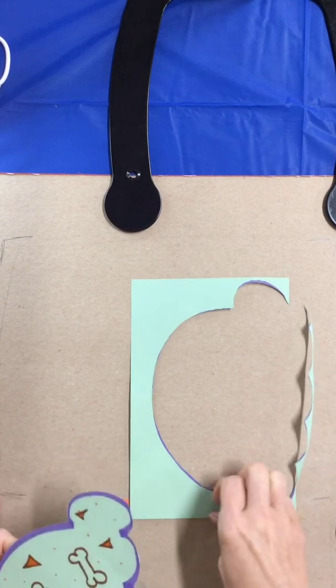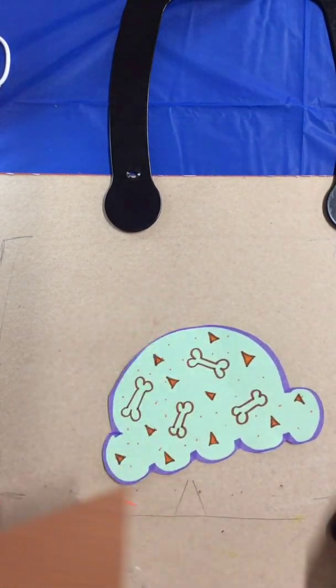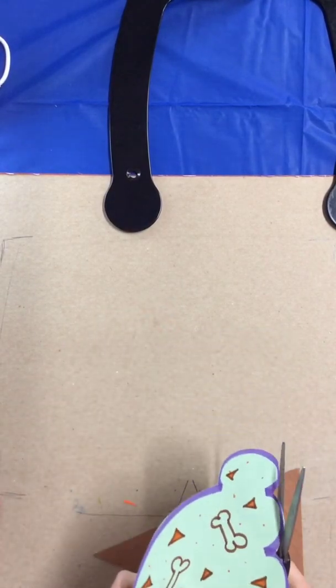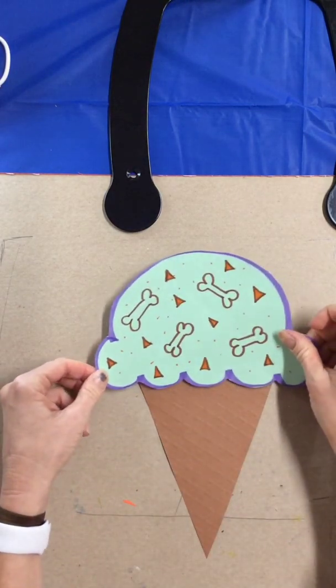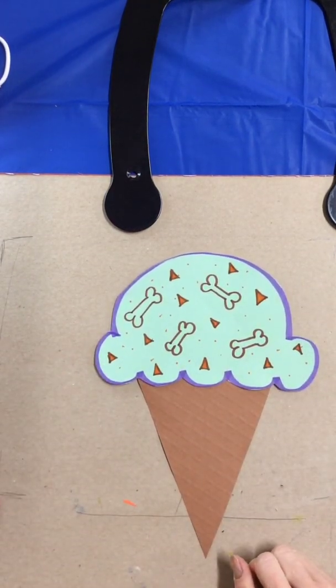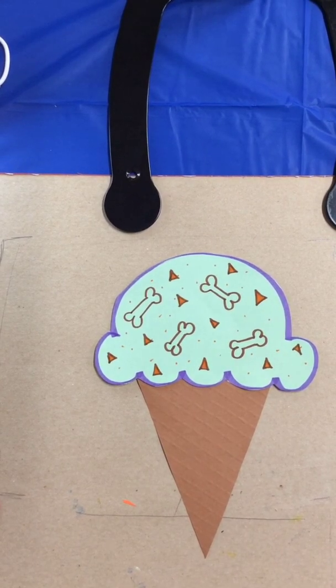And I will need you to actually bring that back into school for me. So you could have a parent send it to me or drop it off in the office for me. And that will also be an ice cream themed project. And I'll tell you more about that next time.